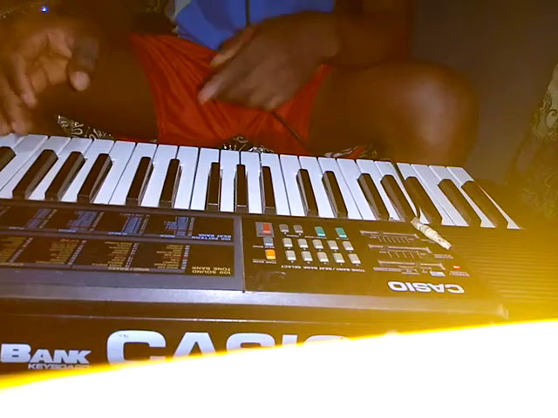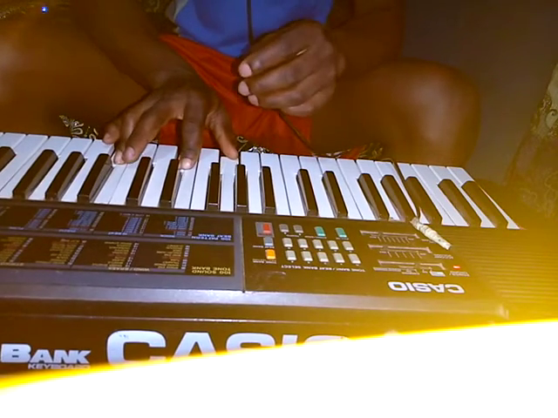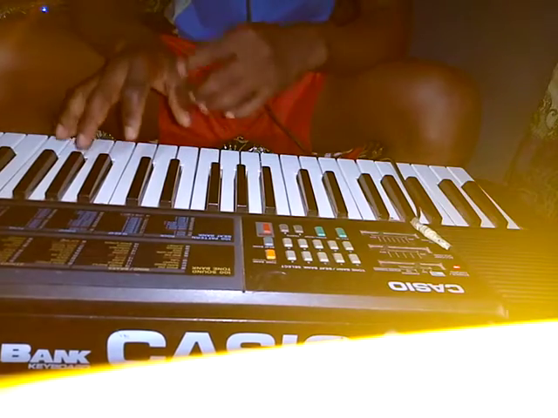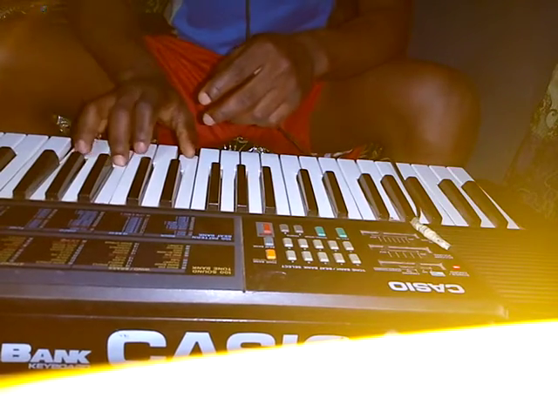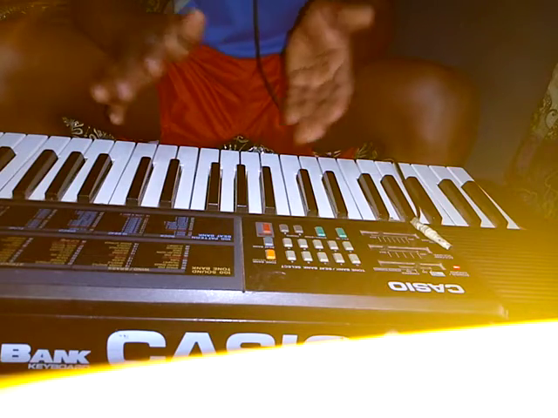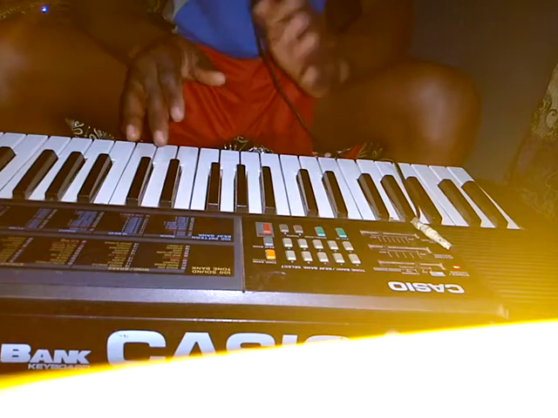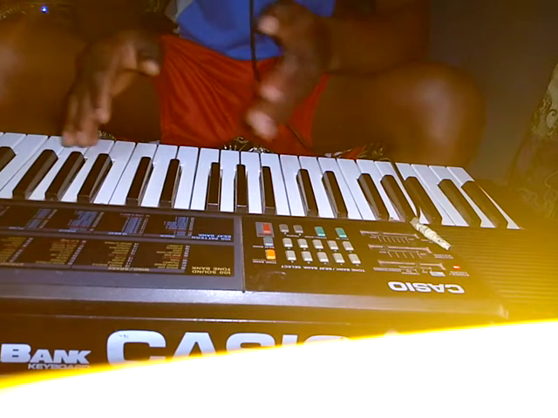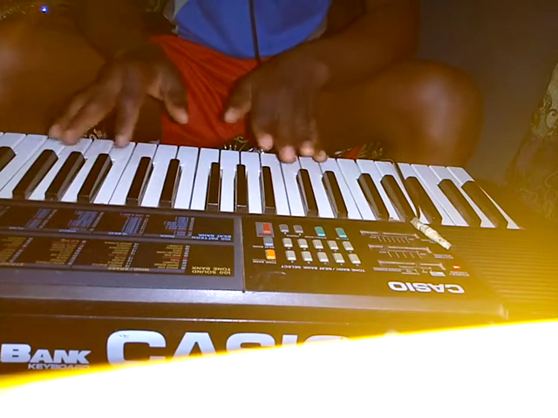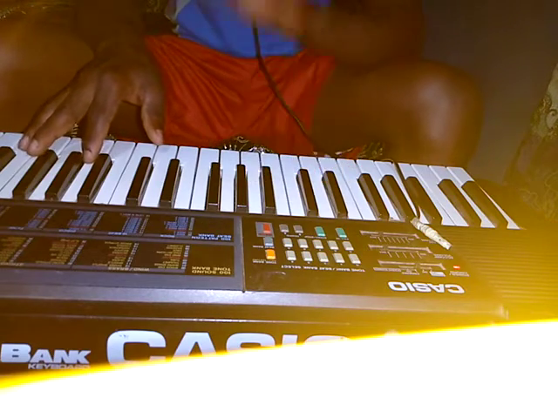I can start from La: La, Do, Fa. Any note inside the chord you use to start will form an inversion, and that makes it possible for you to play in different keys with chord inversion, and it's very simple.